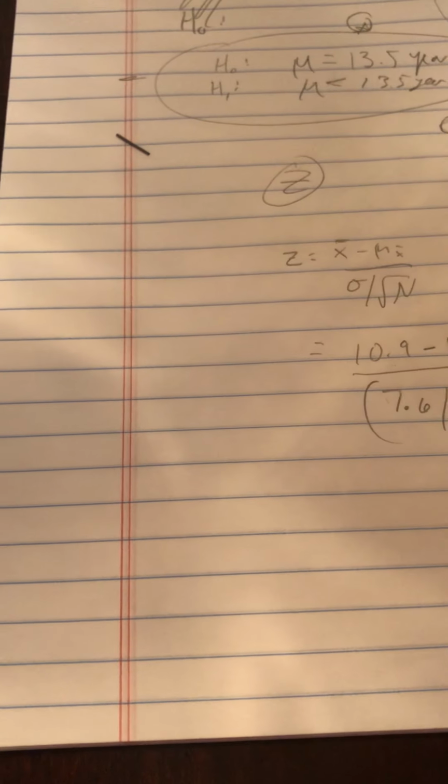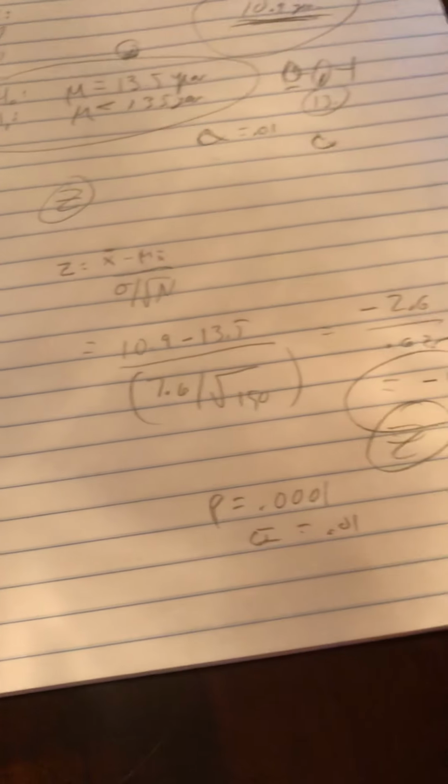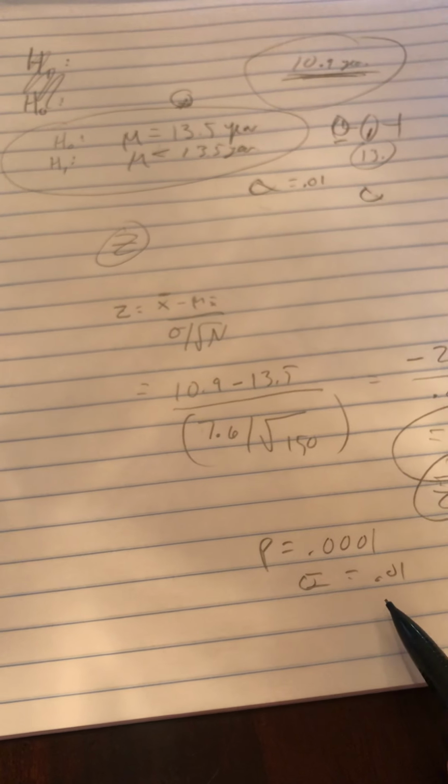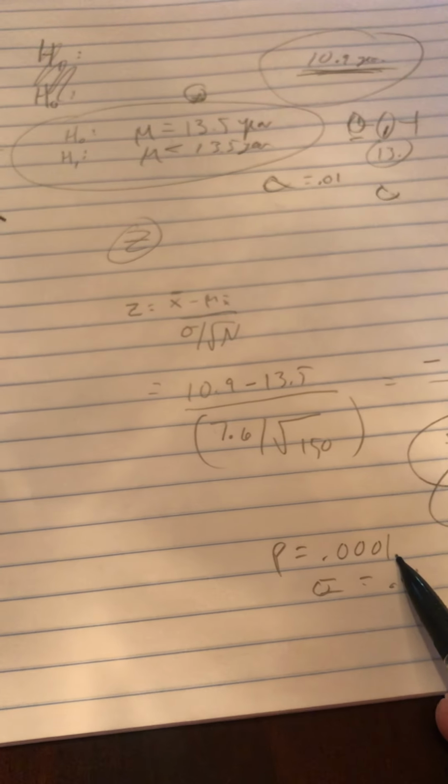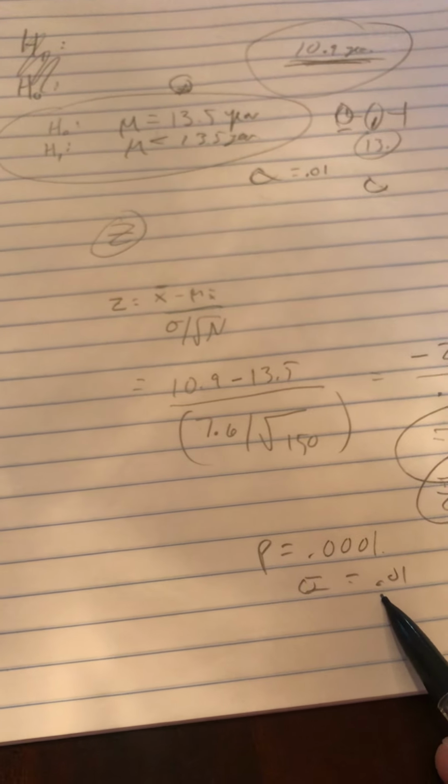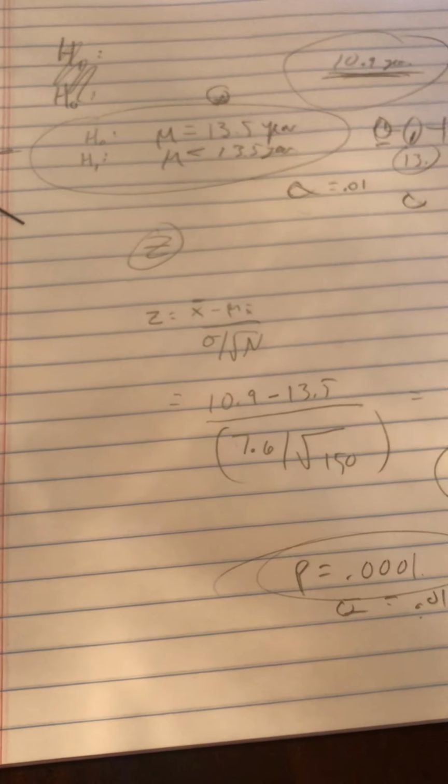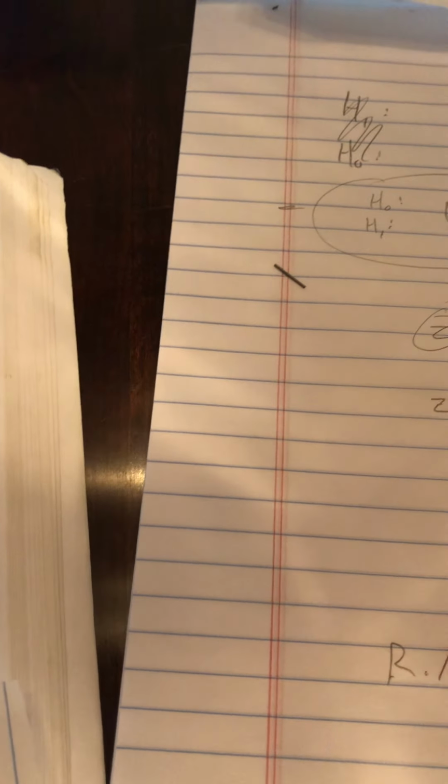And we said that alpha was equal to 0.01. So if p is less than alpha, we reject the null. If p is greater than alpha, we fail to reject the null. In this case, p is less than alpha, so we reject the null hypothesis. And the conclusion, don't overlook this part, it's probably the most important.